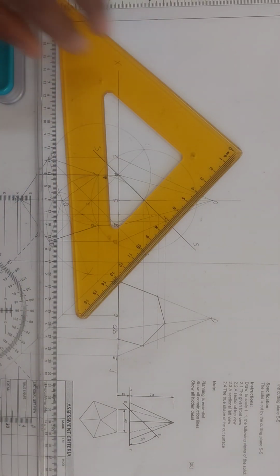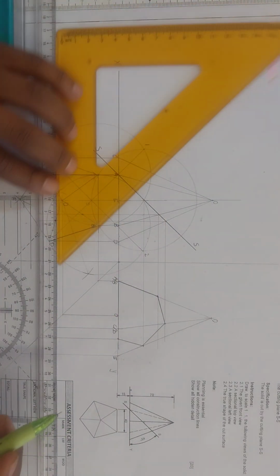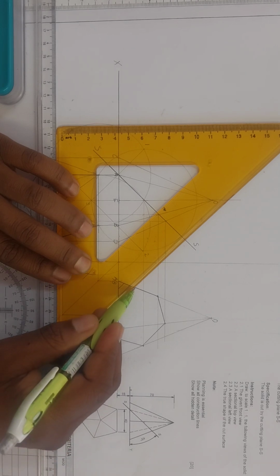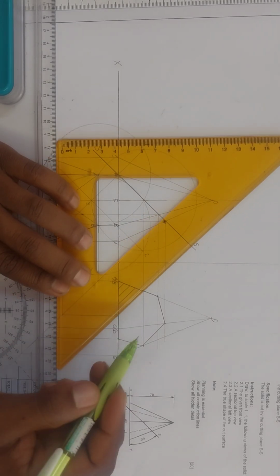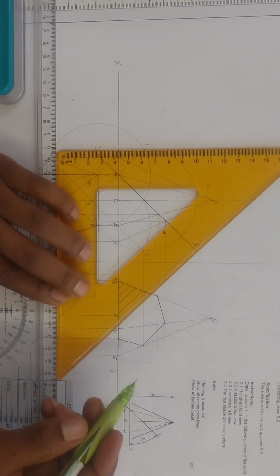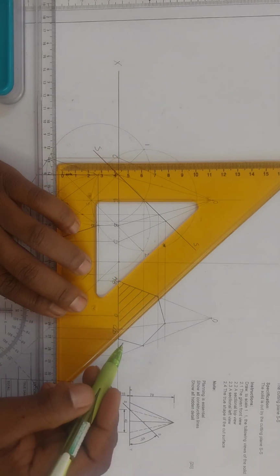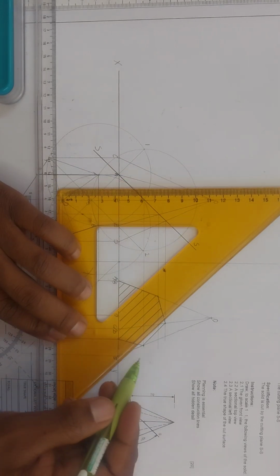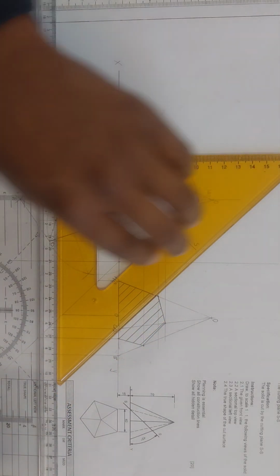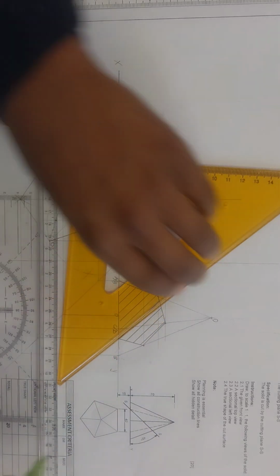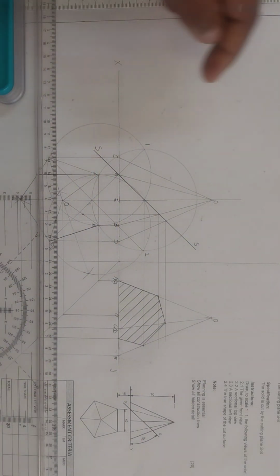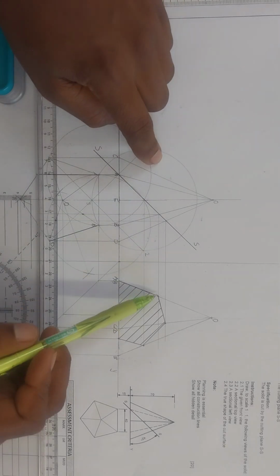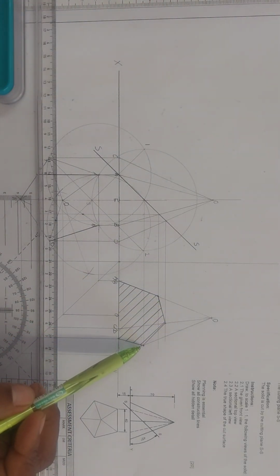Then you're going to hatch all of this. Then when you check your view from the left side, you'll see that all of this part until this point here is being removed.